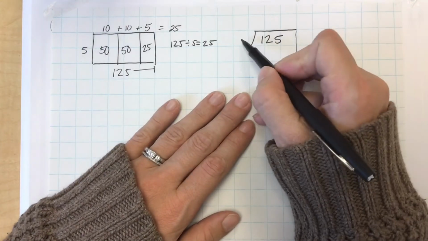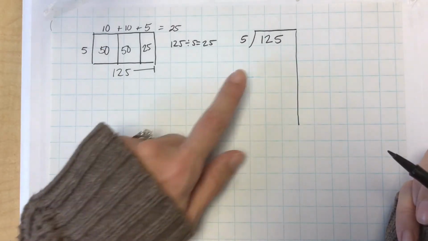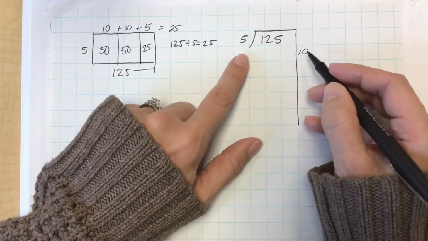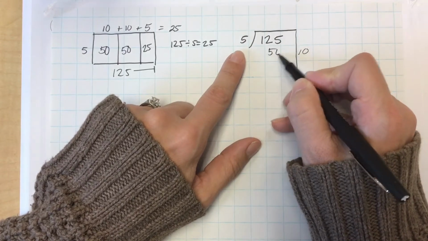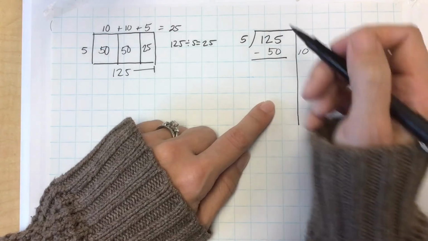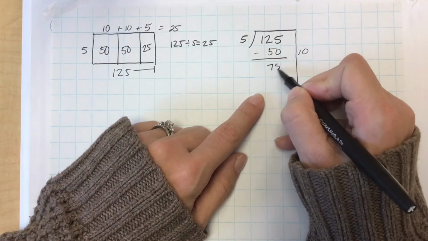I'm doing 125 divided by 5. And the way that this looks, I know I can take out 10 groups of 5. 10 groups of 5 is 50. And I'm going to use repeated subtraction here to keep track of my work. 125 minus 50 is 75.